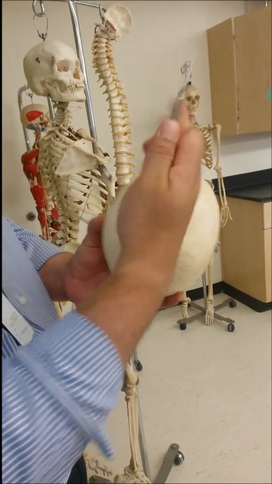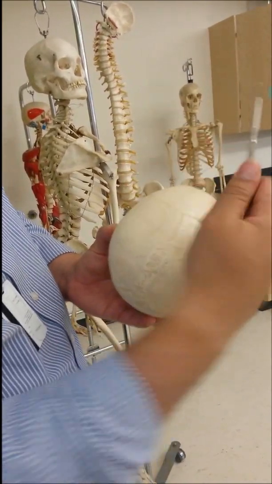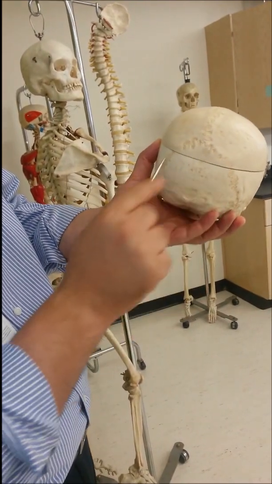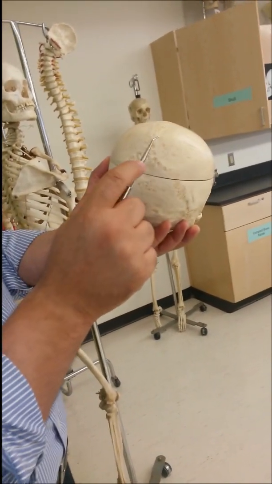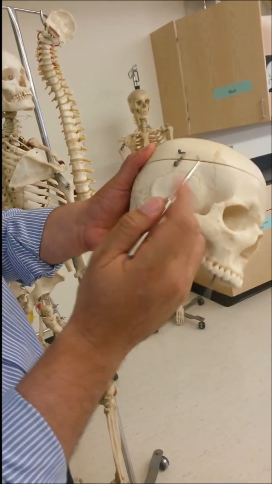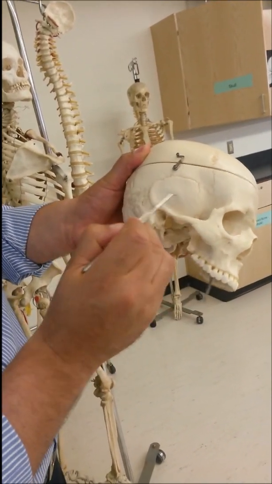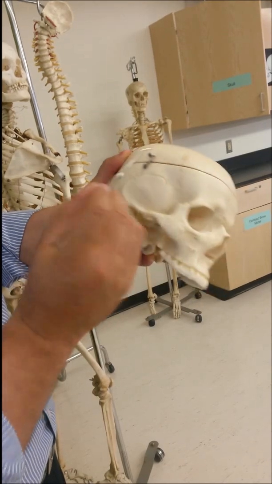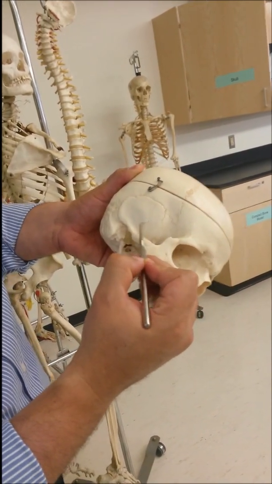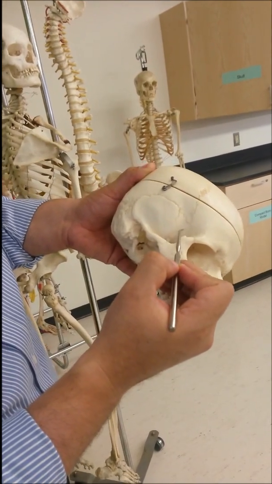So this is coronal, this is sagittal, and this one looks like a lambda. So this is the lambdoid suture that separates the 2 parietals from the occipital. This is called the squamous suture, which is separating the temporal bone from the parietal, and this one is called the temporosphenoidal suture, which separates the temporal bone from the sphenoidal bone.